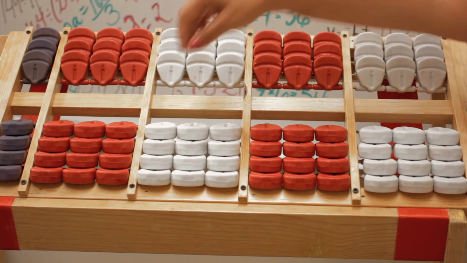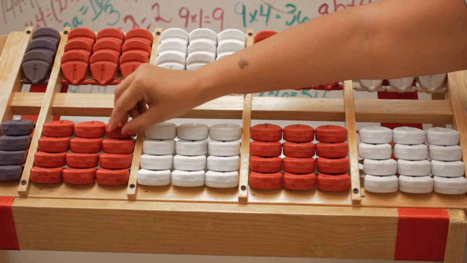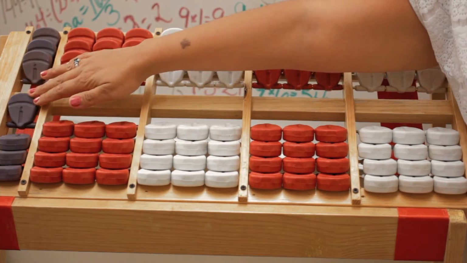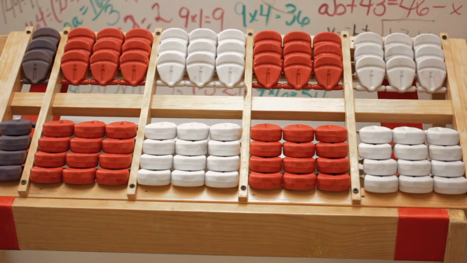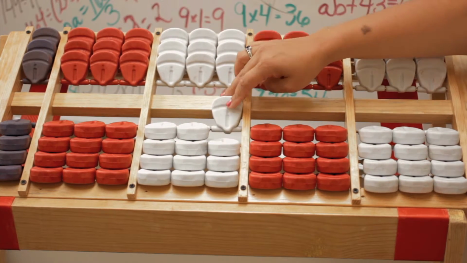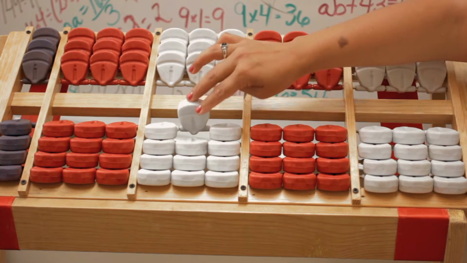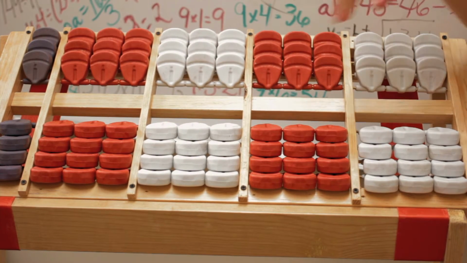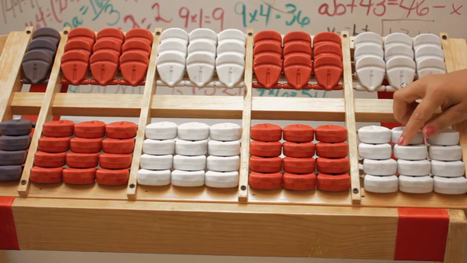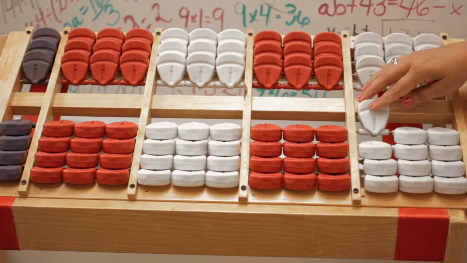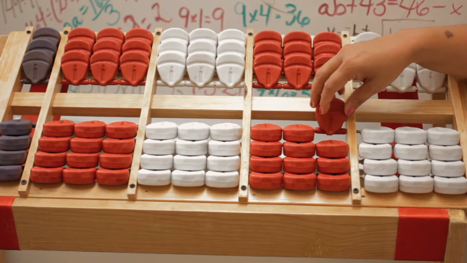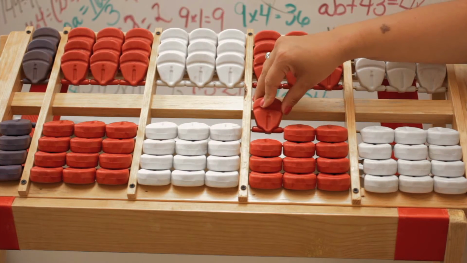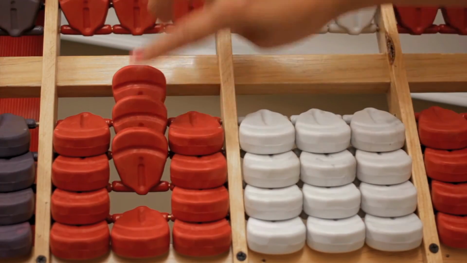Now for the first section, these are now my ones, my tens, my hundreds, and my thousands. For the second section, these are my ones, my tens, and my hundreds. And for the third section, these are now my ones, tens, hundreds, thousands, 10,000s, and 100,000s. Let's do 36 divided by 6.